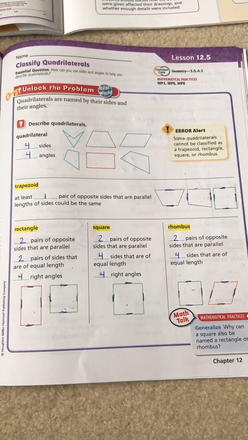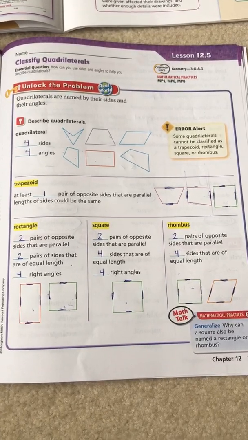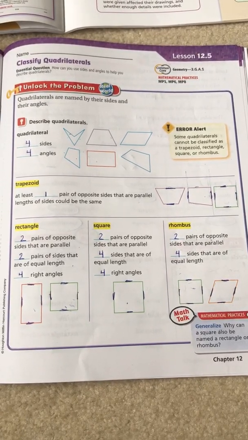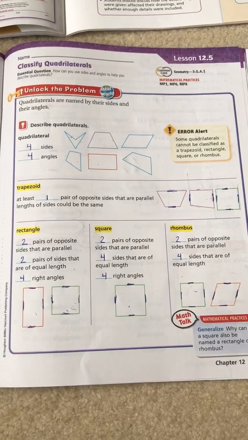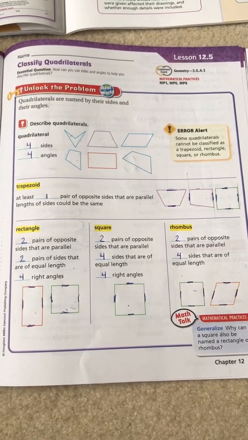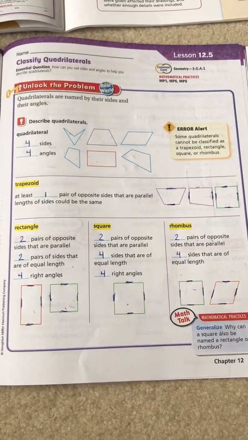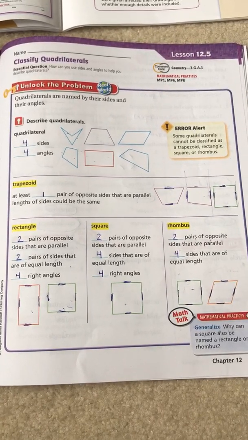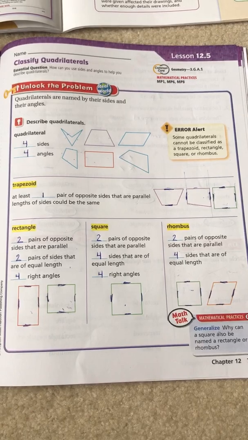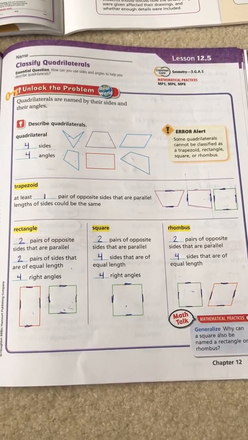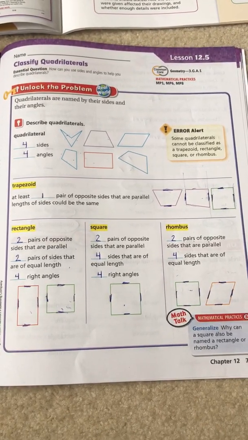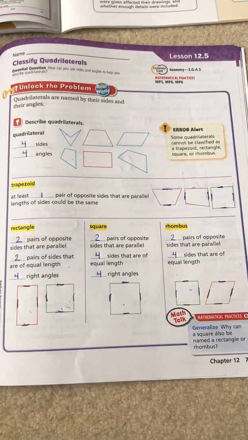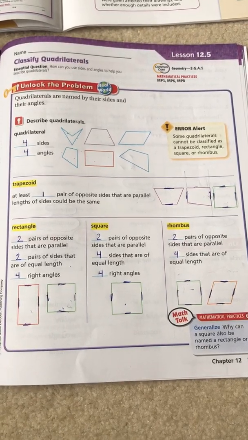A square can be a rectangle, but a rectangle cannot be a square. A square has two pairs of opposite sides that are parallel, four sides that are of equal length, and four right angles. And then a rhombus has two pairs of opposite sides that are parallel and four sides that are of equal length. A square can be a rhombus, but a rhombus cannot be a square.